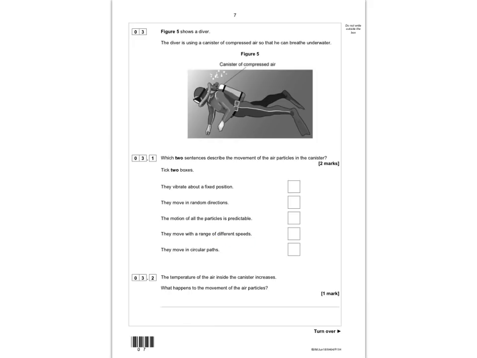They move at a range of different speeds. Well, that's true of gas particles. And they move in circular paths is incorrect. So two correct answers are they move at a range of different speeds and they move in random directions. So you tick those two boxes as shown there, and that will be the correct answer for this question. You get 2 marks, 1 for each of the correct boxes ticked.